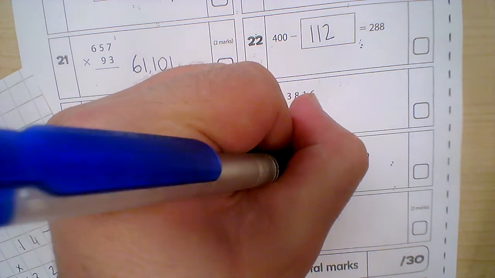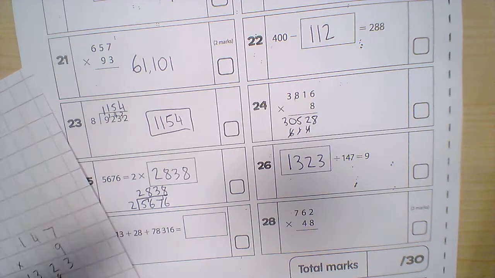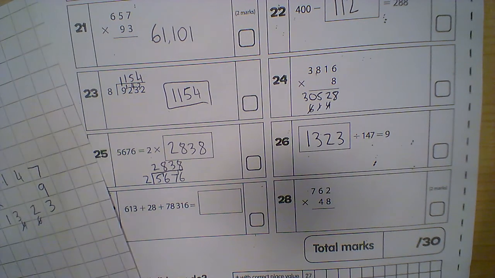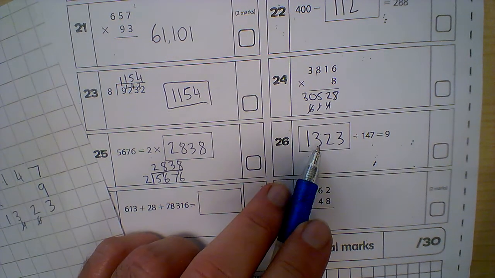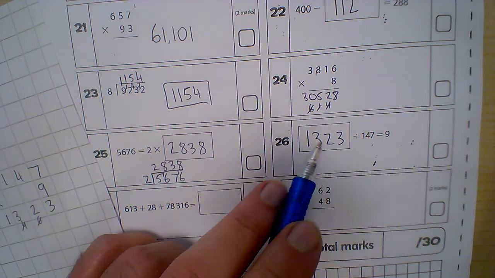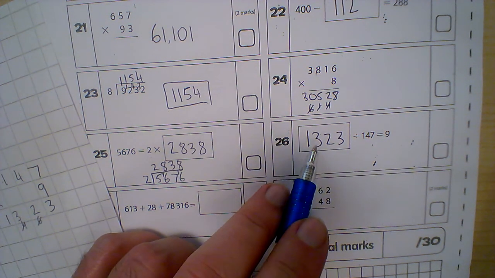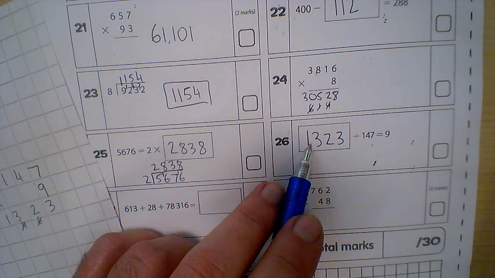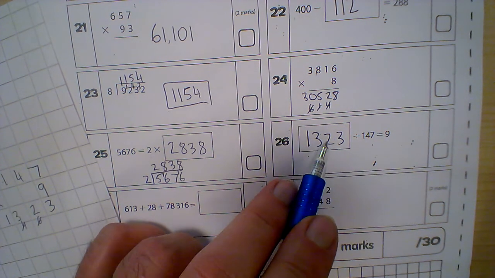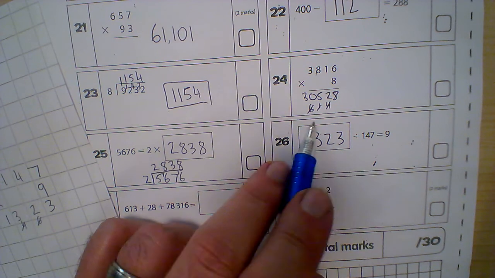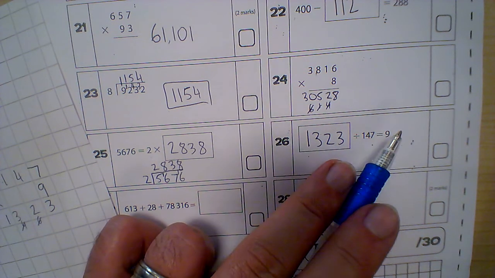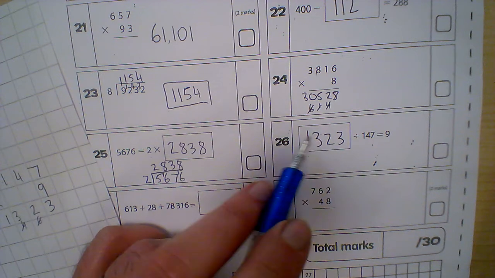So 1,323 divided by 147 equals 9. Now, what I could do with this is say, if I add one more lot of 147, it should make 1,470, and 1,470 divided by 147 would equal 10. So if I added another 147, that would make 1,470. 1,470 divided by 147 would equal 10. So I know that that is actually correct.